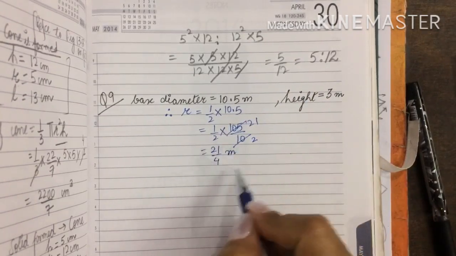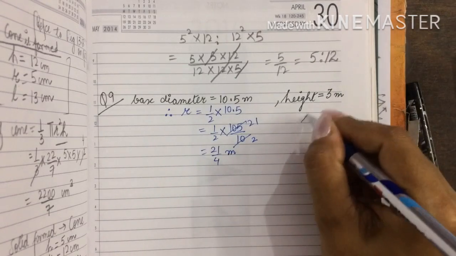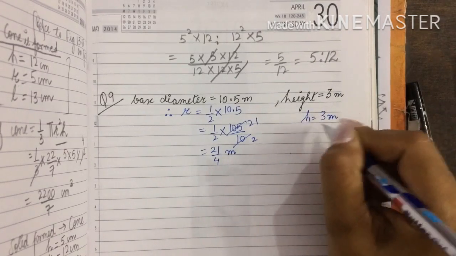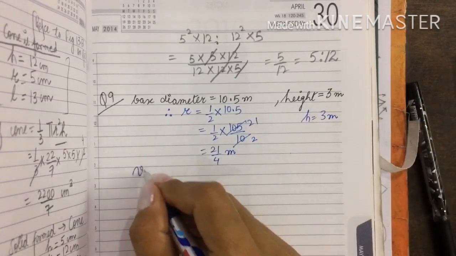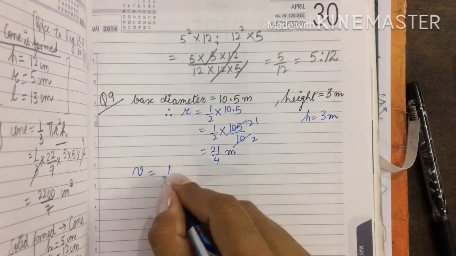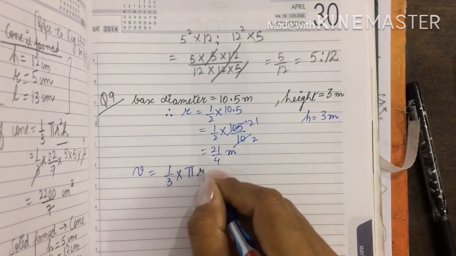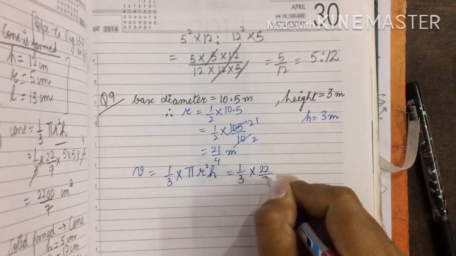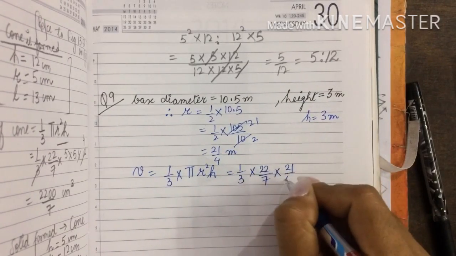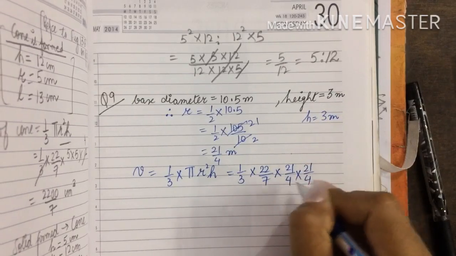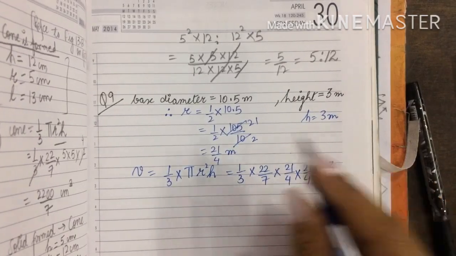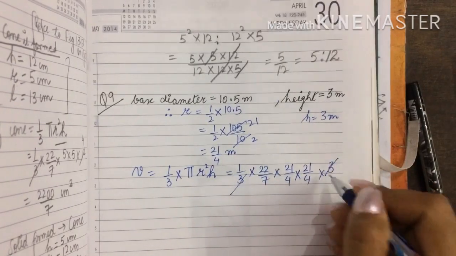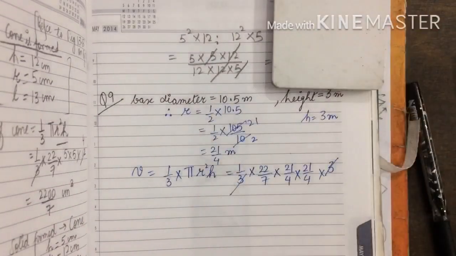I'll be using the fractional value to find out the volume. The height is 3 meters. So the value of h is 3 meters. From here, the volume can be calculated 1 by 3 into pi r square h. Let's substitute the values. Radius squared, so radius into radius. Height is 3. Let's simplify. These get cancelled. This also gets cancelled.